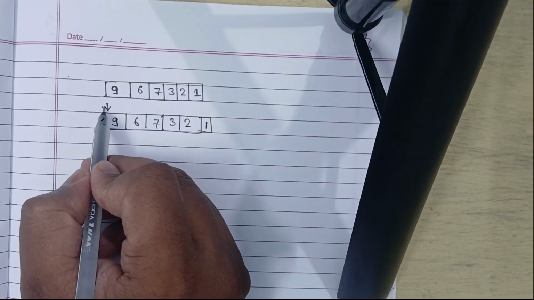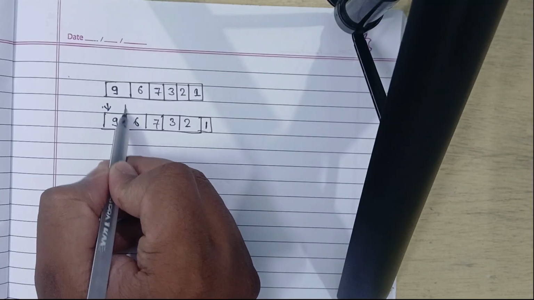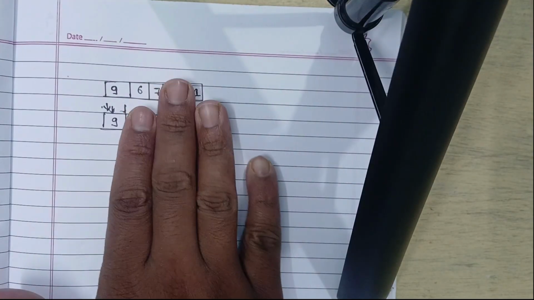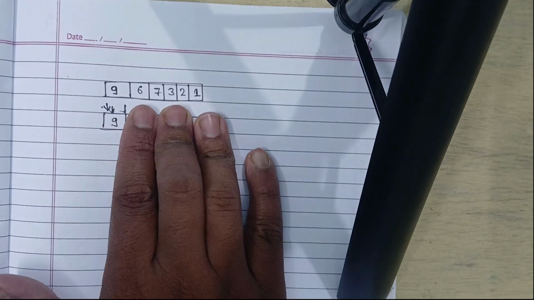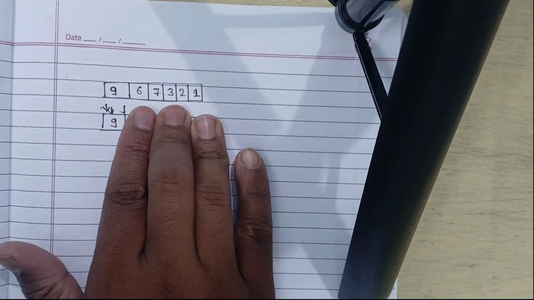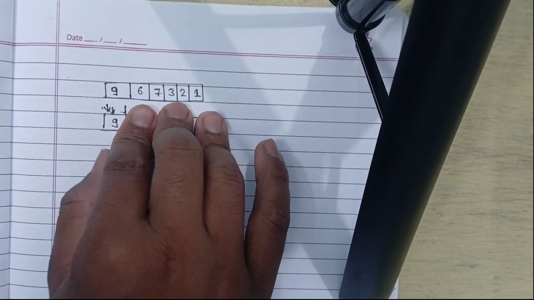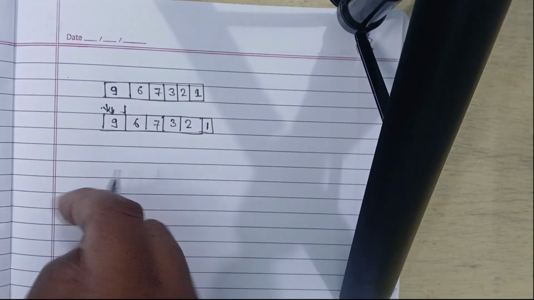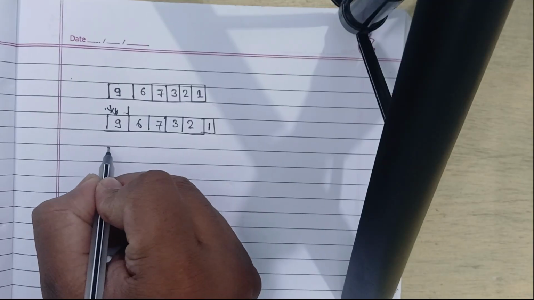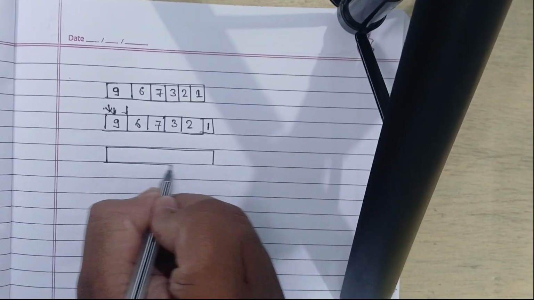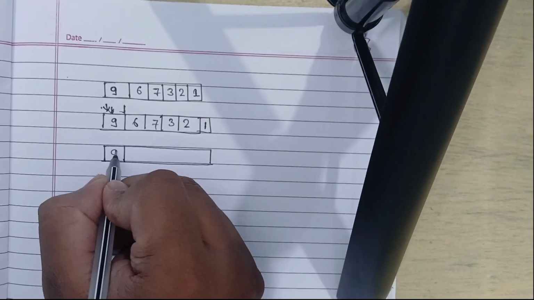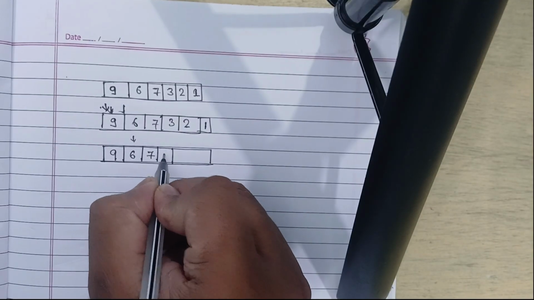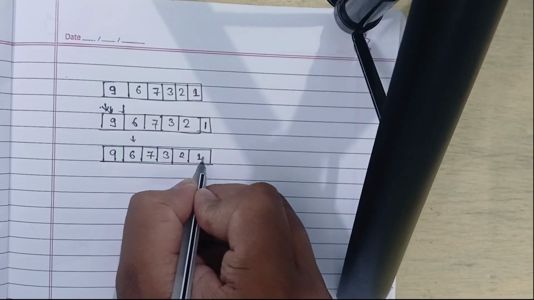Now we are saying that till this particular element everything is sorted. As you can see, if I hide the rest and show it up to here, is 9 in sorted fashion? Yes, because it is a single element. Now move this pointer to the next element. So now you move the pointer to this particular element.